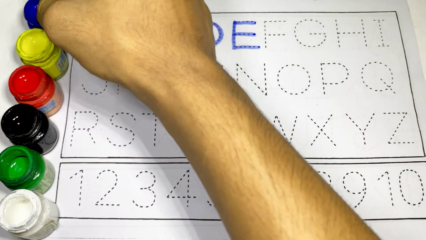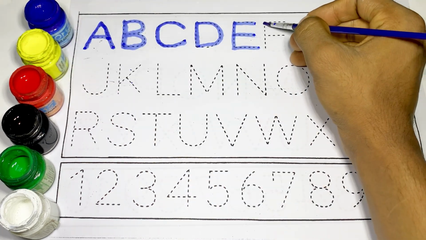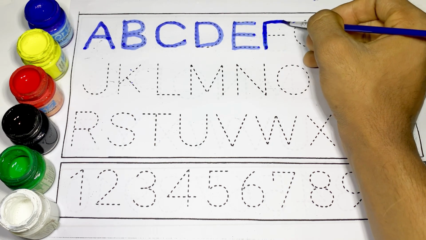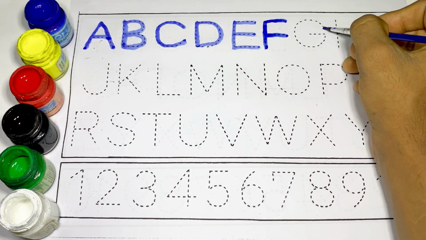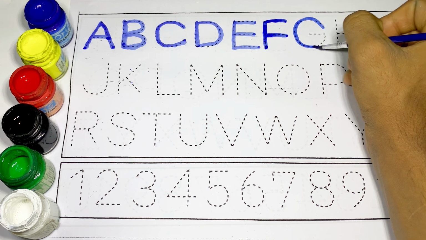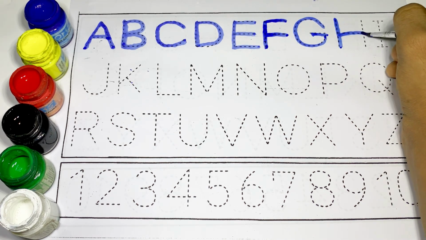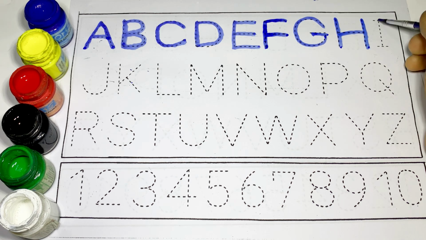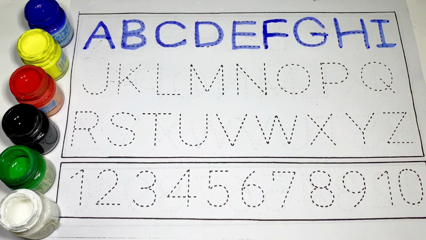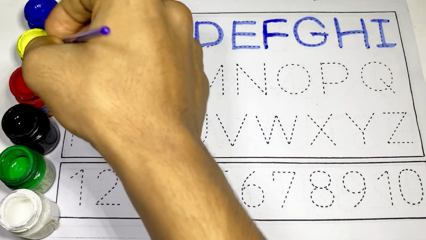Kids, again use blue color and draw F. F for fish. G. G for God. H. H for helicopter. I for ice cream. Now let's draw J. J for joker. The alphabets of J are hued yellow color.